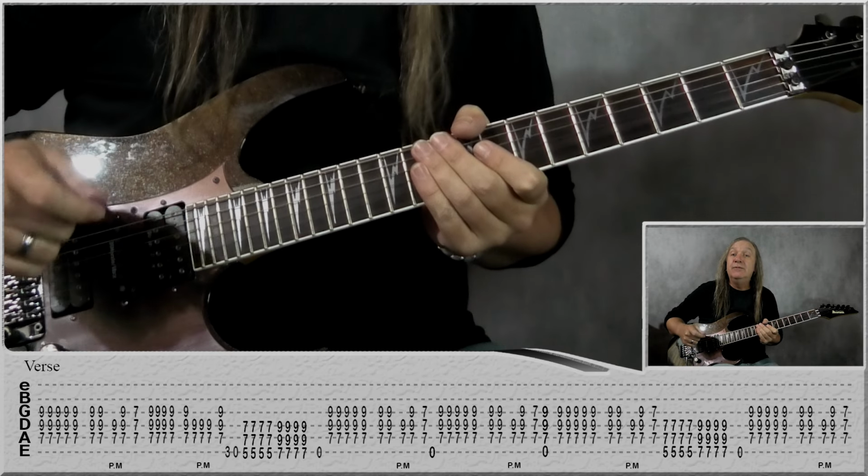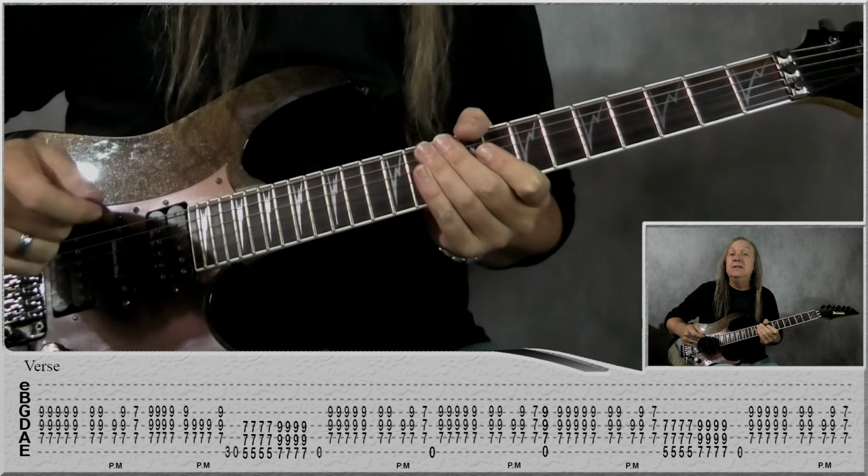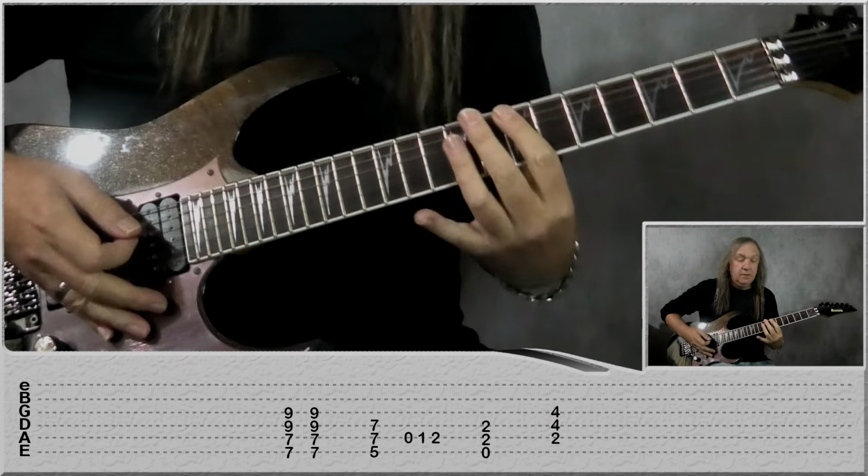From there we go back to the verse, and then we have our next chorus. And this is nearly exactly the same, so let me quickly play that for you.